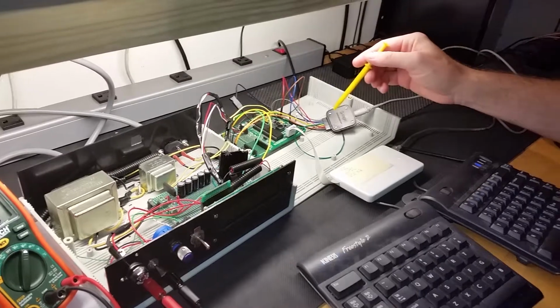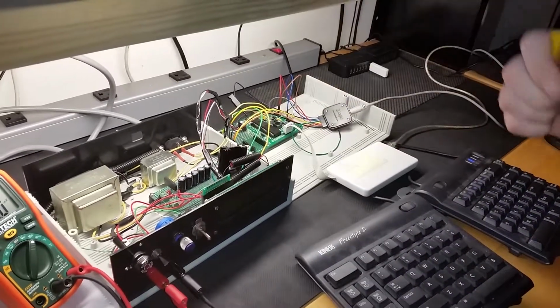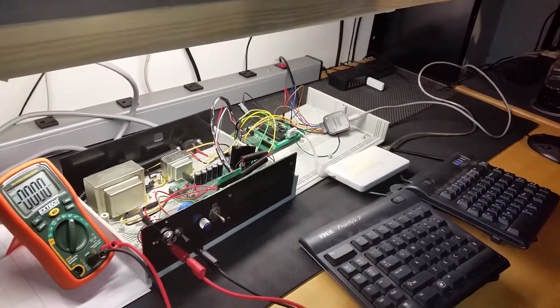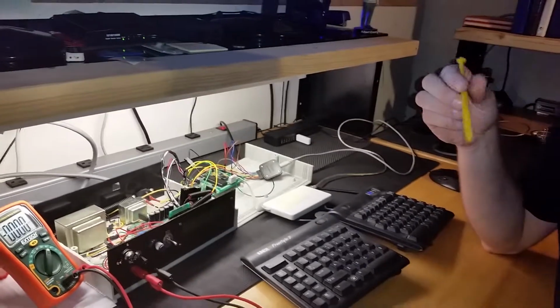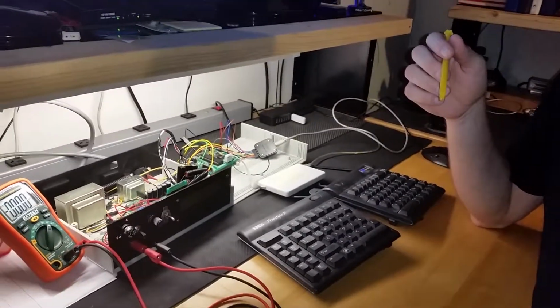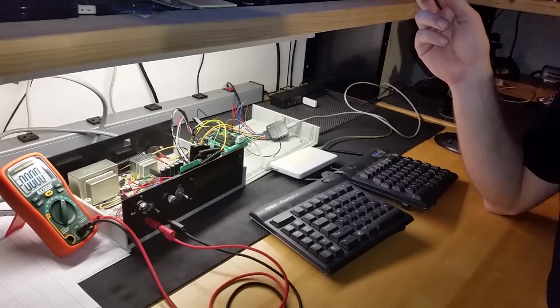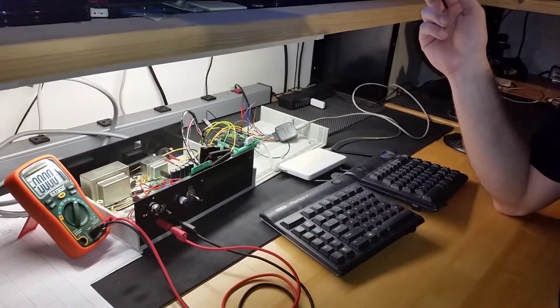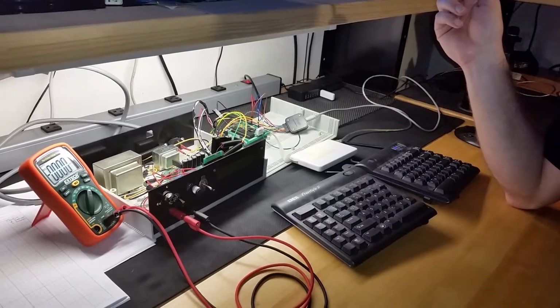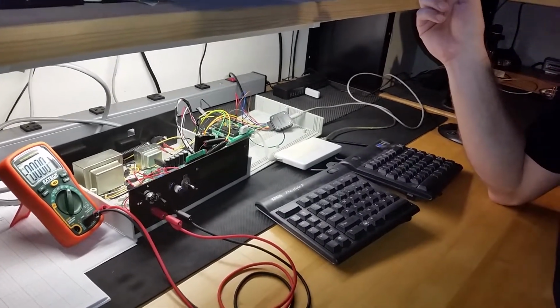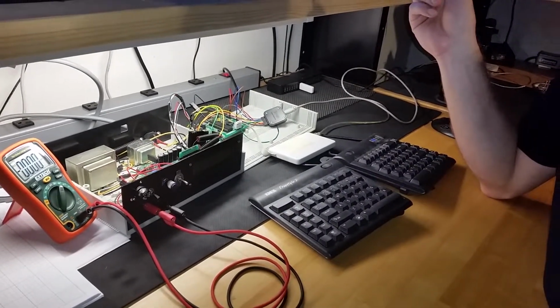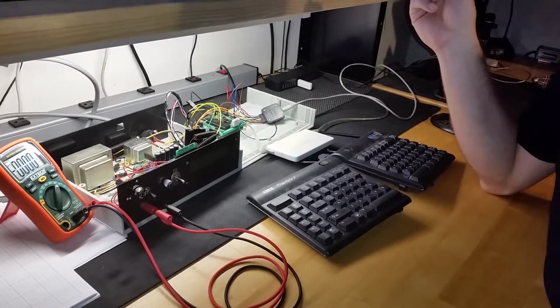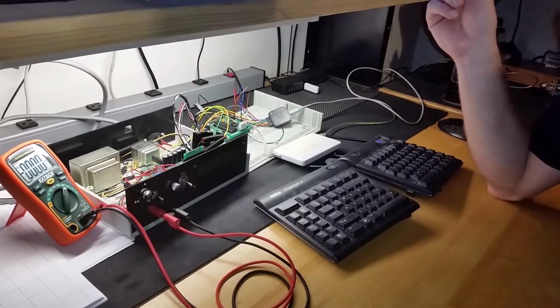So I upgraded the firmware in here to use an RTOS. I'm using OSA RTOS. It was built by a guy, or a couple of guys, maybe some girls too, I don't know, in I believe Romania. And I upgraded it to that because it was fun, and it's also a lot smoother on updating the LCD.